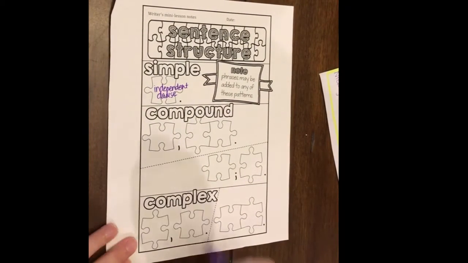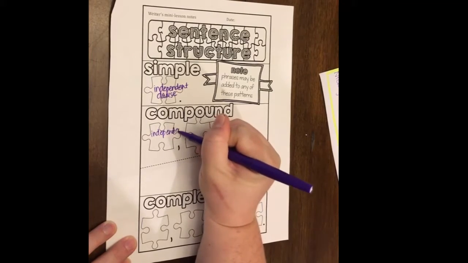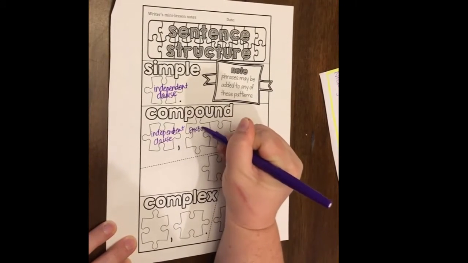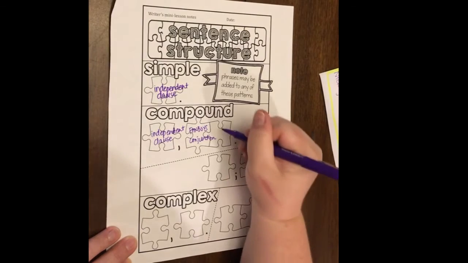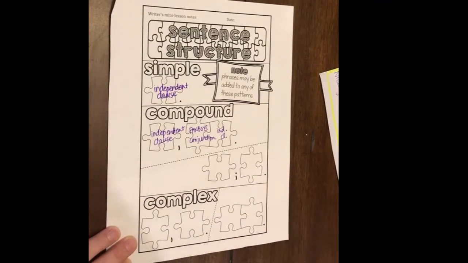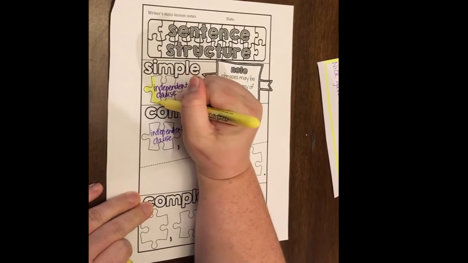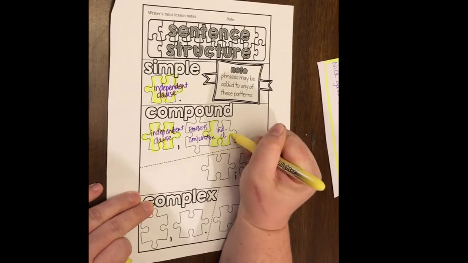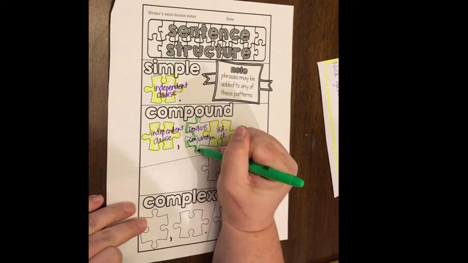A compound sentence is an independent clause, comma, and then a fanboys conjunction, and then another independent clause. And I'm going to shorten it. Okay, so let's color code these. You know how much I love to color code. So our independent clauses are going to be in yellow. And our other independent clause is yellow. And then our conjunction is going to be orange. Oh, this is not orange, this is green.